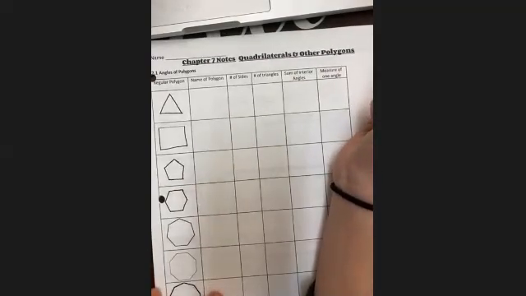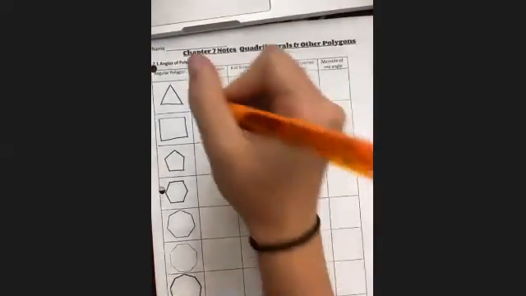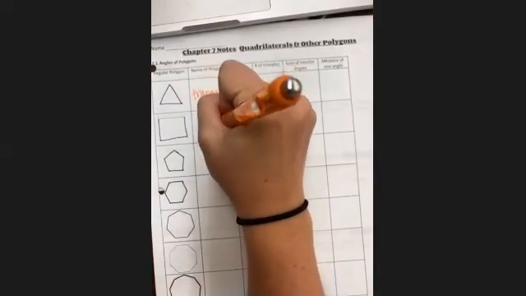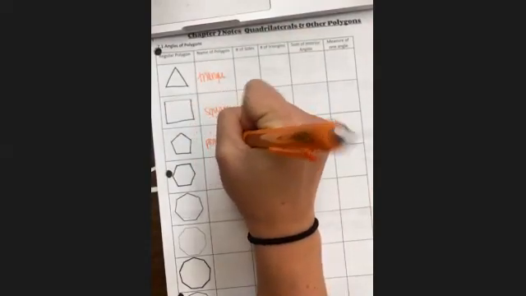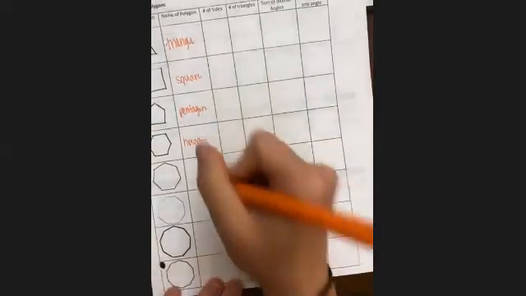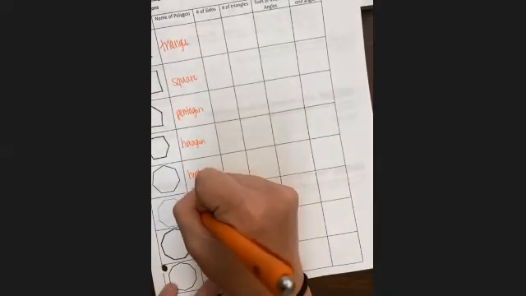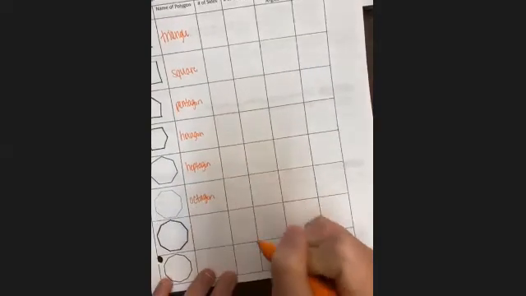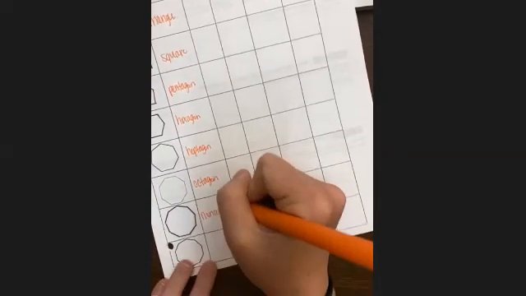So these are quadrilaterals and other polygons. The first one is a triangle. I'm just going to go down the list here. This one we are going to call a square. This one is a pentagon. This is a hexagon. The next one is a heptagon. The next one is an octagon, nonagon, and decagon.